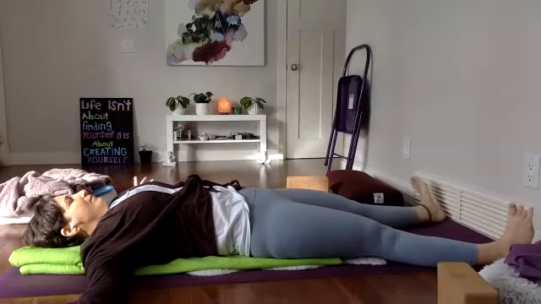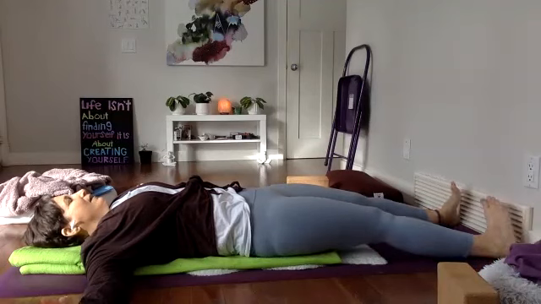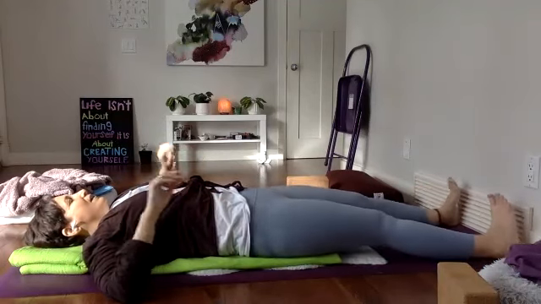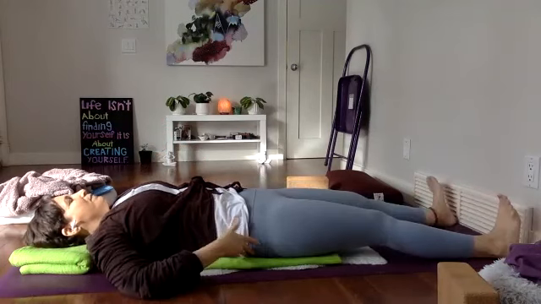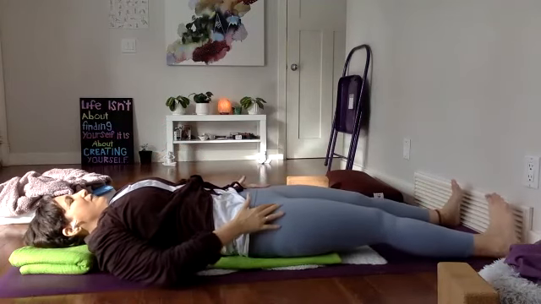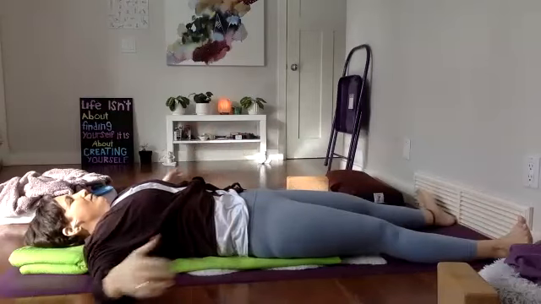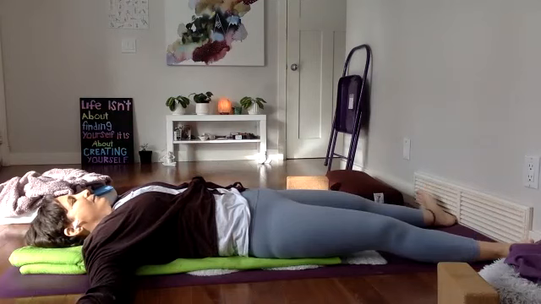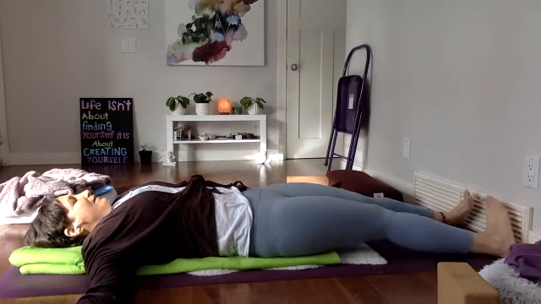Always gently beginning your awakening, you're moving. You might even, if you're lying down, turn your toes in and out a few times just to wrap that hip crease around and work into that piriformis muscle a little bit, the attachment at the low back and the inner thighs.